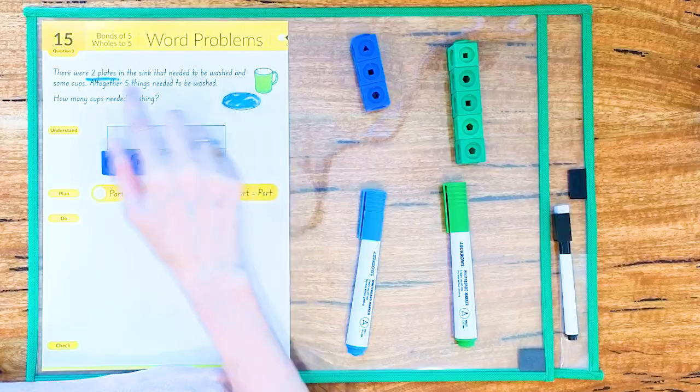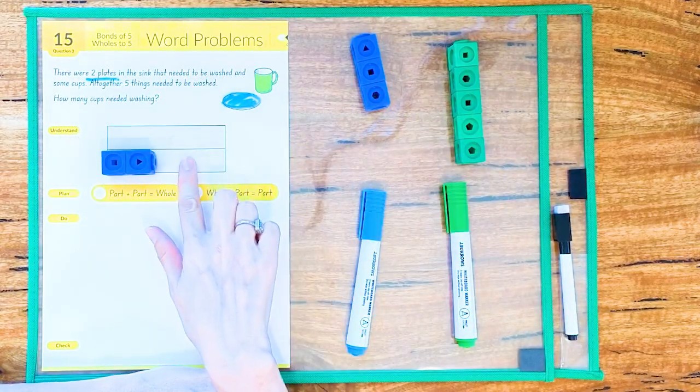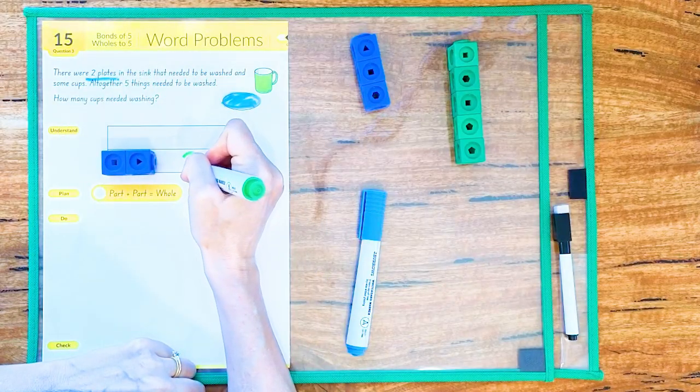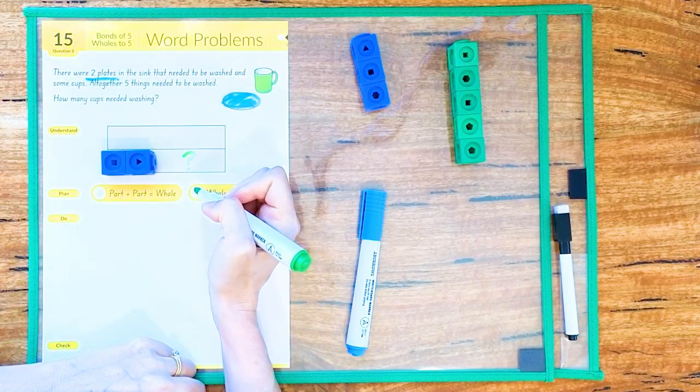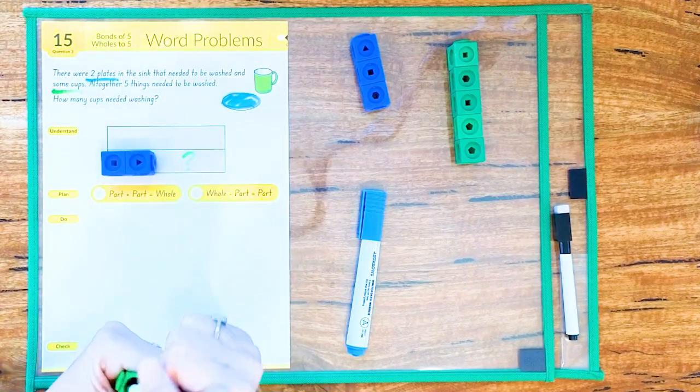That needed to be washed and some cups. The cups will go here, but this is my unknown. It's the one I don't know from the writing. Some cups.